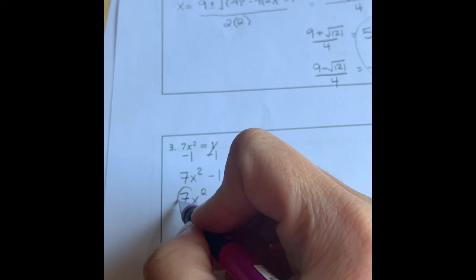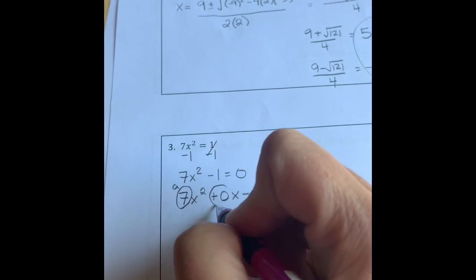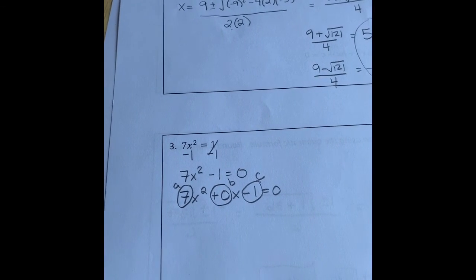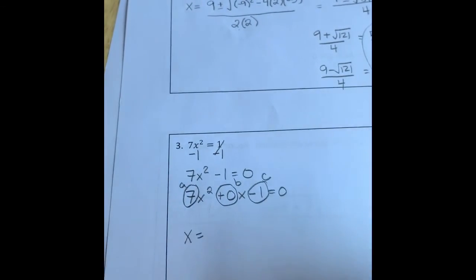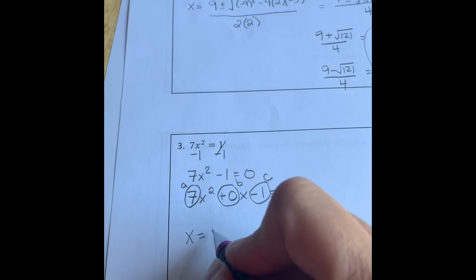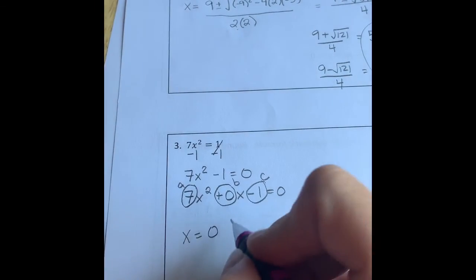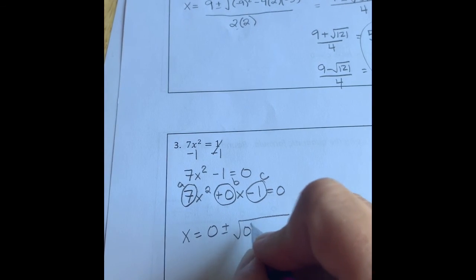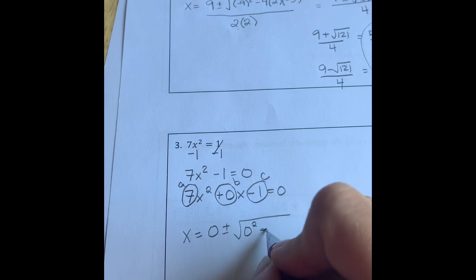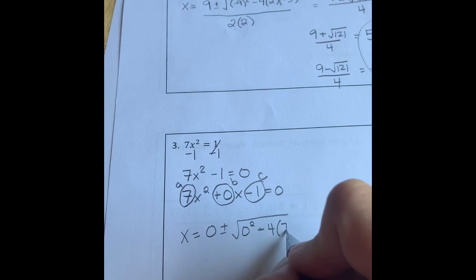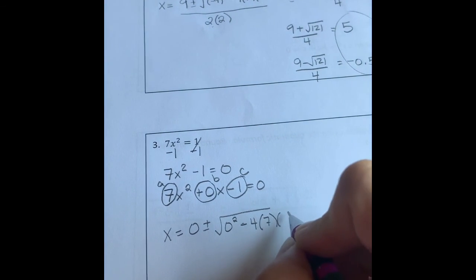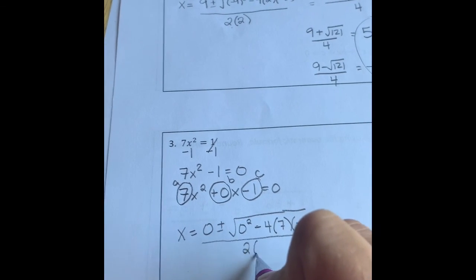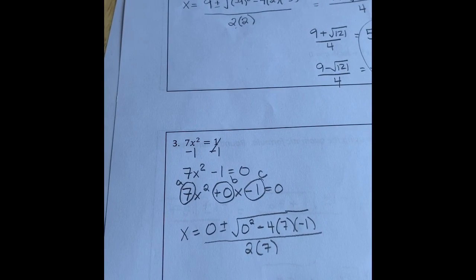So now we clearly have an A, a B, and a C. So now I can plug into the formula. So x equals negative b. Well, negative 0 is still 0. That won't change. Plus or minus the square root of b squared, so 0 squared, minus 4 times a, which is 7, times c, which is negative 1. And that's all going to be divided by 2 times a, which is 7.